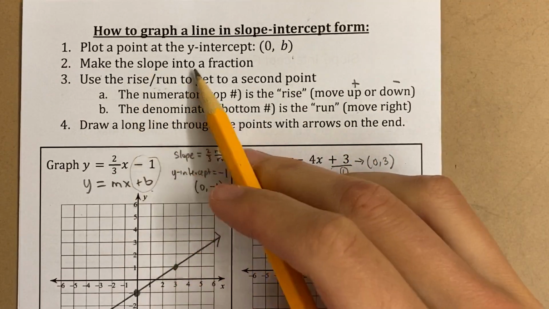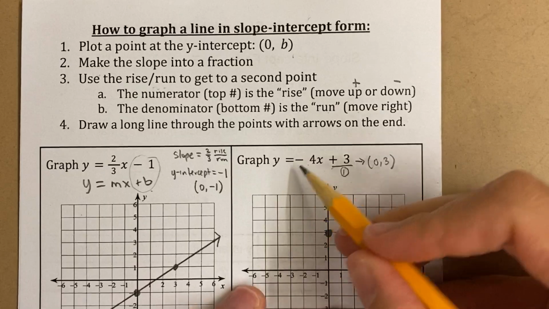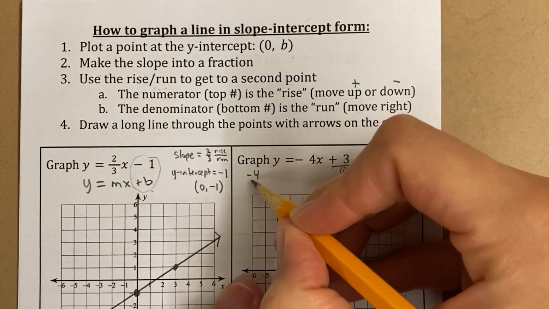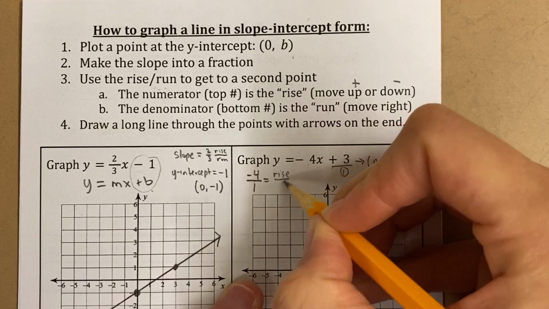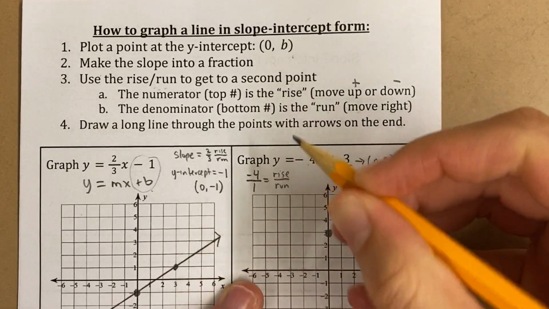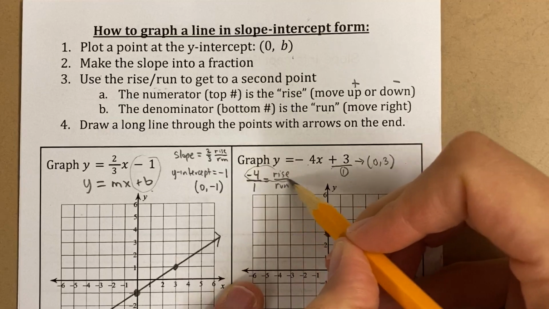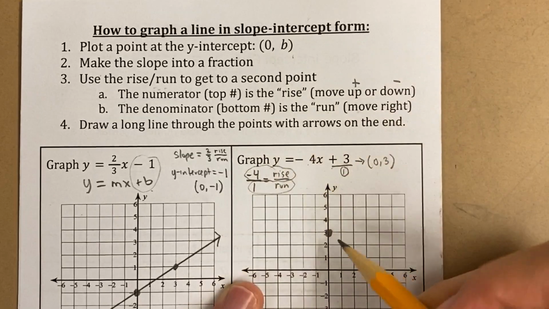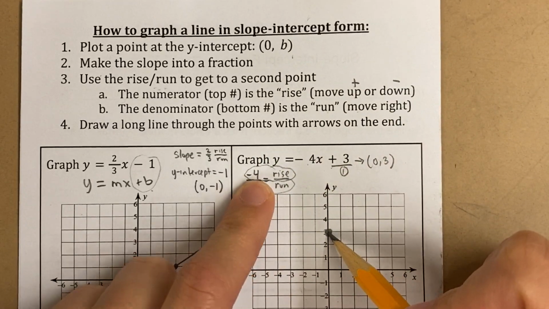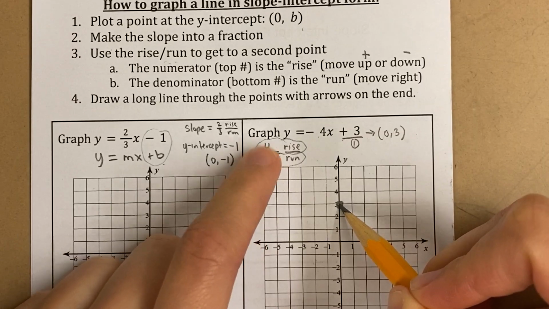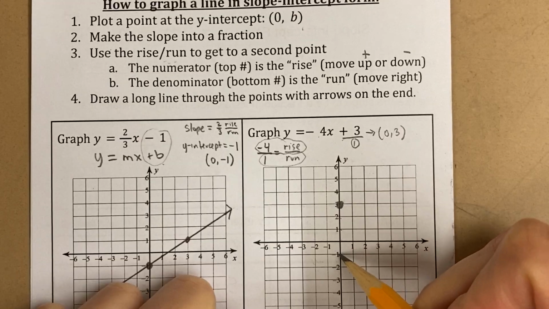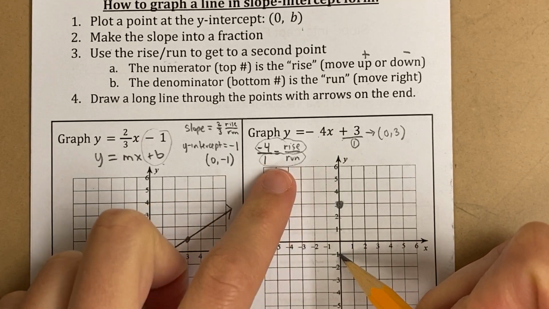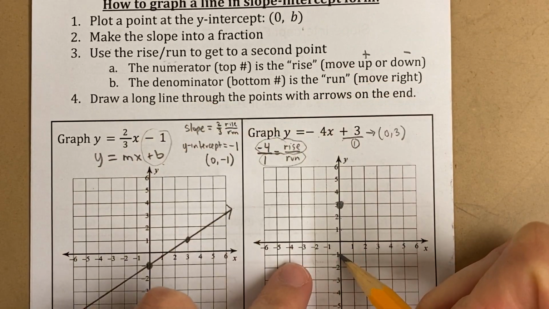Now, I'm going to make the slope into a fraction. So here is my slope. It's -4. I'm going to make it -4 over 1, right? A whole number, I put it over 1. I like to write rise over run next to it because then I can really just see, okay, my rise is -4 and my run is 1. So what does that mean? If my rise is -4, I'm going to go down, because it's -4. I'm going to go 1, 2, 3, 4. And then run 1. I'm going to run to the right 1.